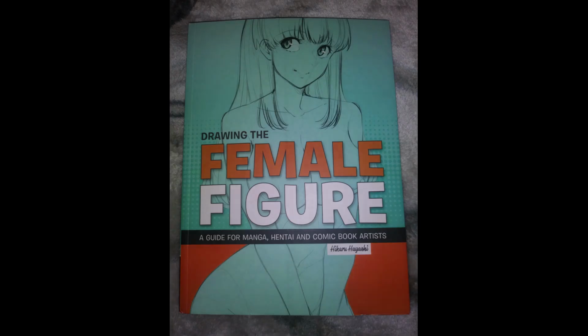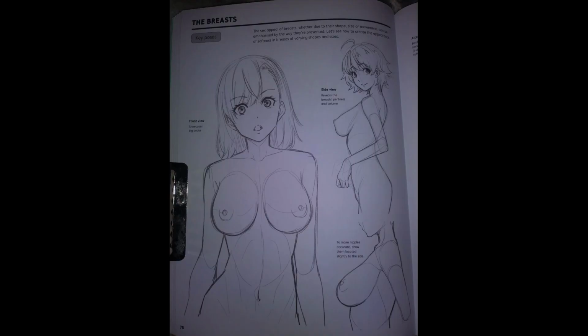This is video 145. So far today, we're still looking at the female figure book, and this time we're focusing on the chapter that focuses on the breast. So I'll go ahead and put the pages I'll be using this time.